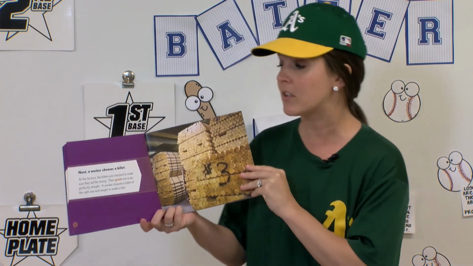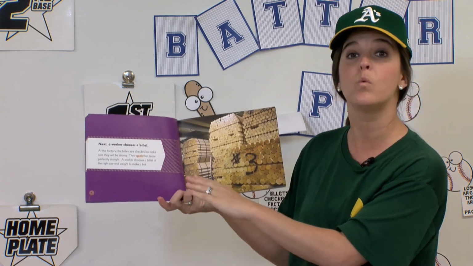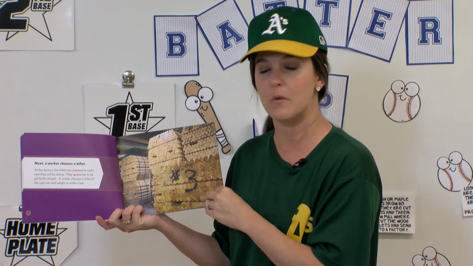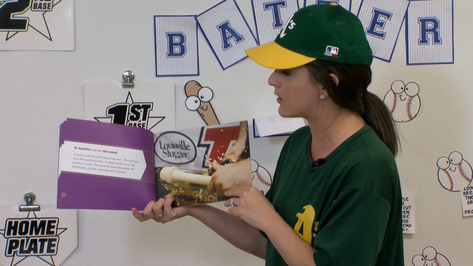Okay, so that grain has to be straight and it has to be the right size and weight in order for it to be made into a bat. So all those billets are not going to be used. That was something too I thought was interesting. They have to make sure it meets those qualifications.